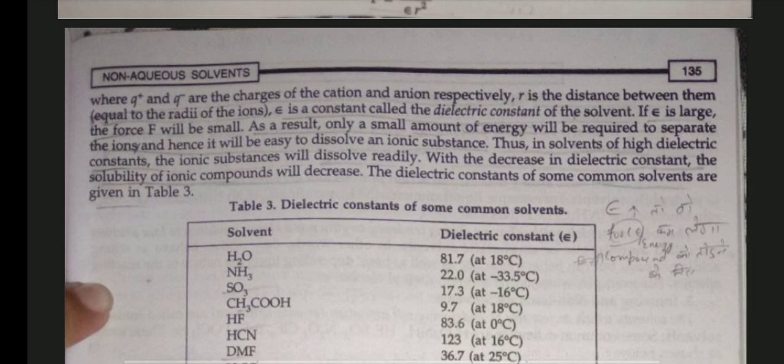If E is large, the force F will be small. As a result, only a small amount of energy will be required to separate the ions, and hence it will be easy to dissolve an ionic substance. Thus, in solvents of high dielectric constant, the ionic substance will dissolve readily. With the decrease in dielectric constant, the solubility of ionic compounds will decrease.